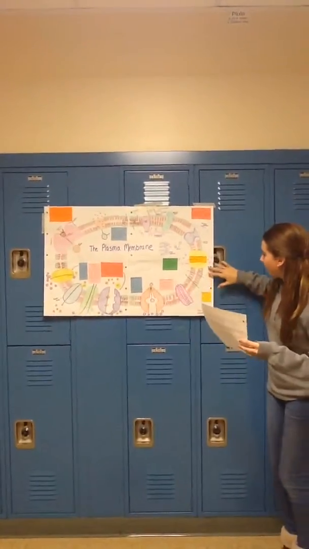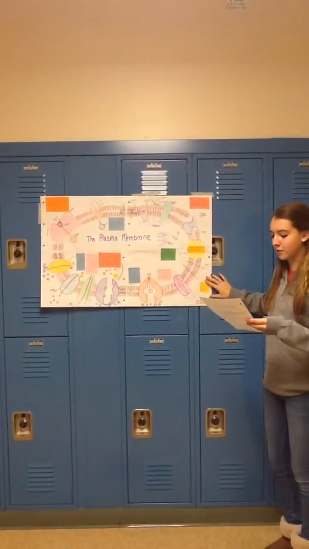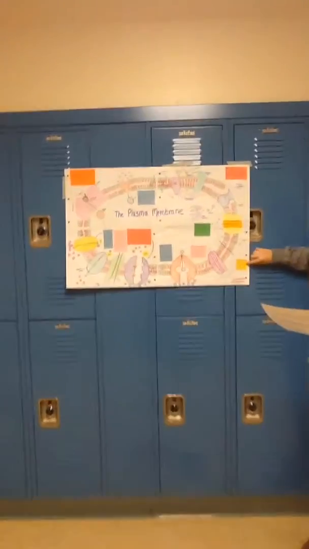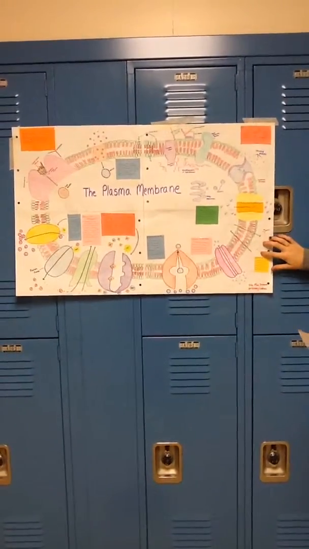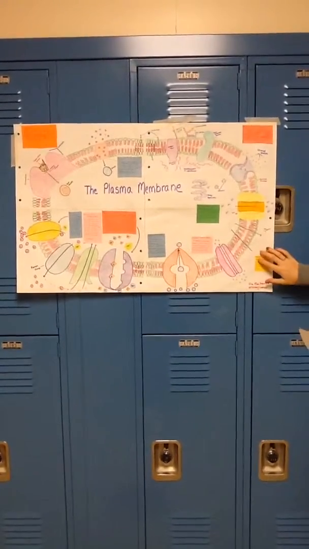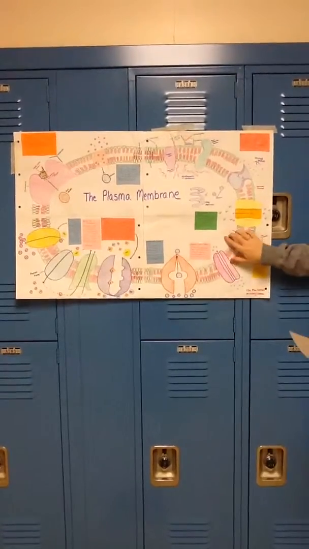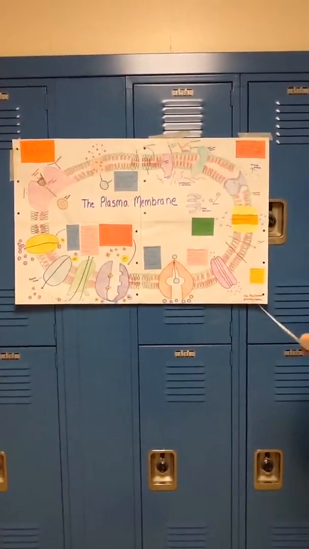This is an example of simple diffusion and passive transport, the movement of molecules from an area of high concentration to an area of low concentration. So these molecules are moving from the outside of the cell where there's higher concentration to the inside of the cell where there's lower concentration.